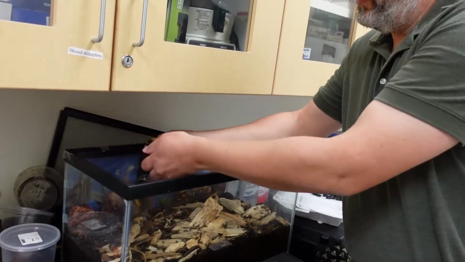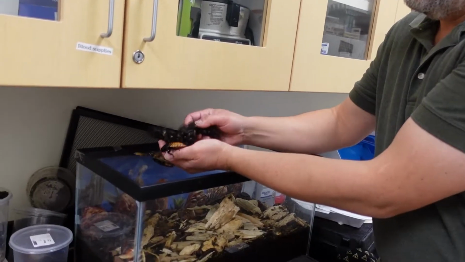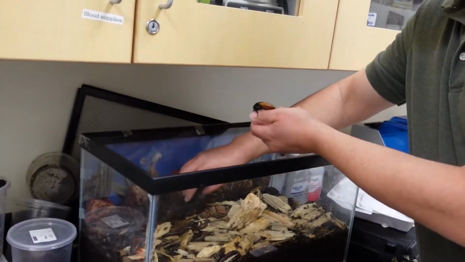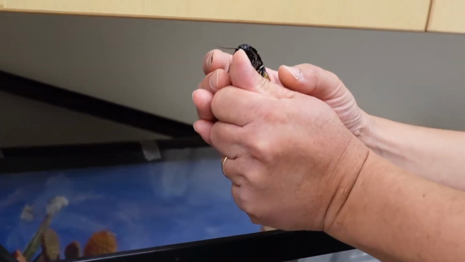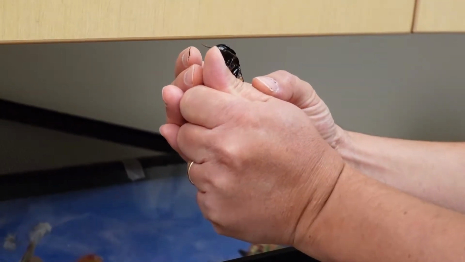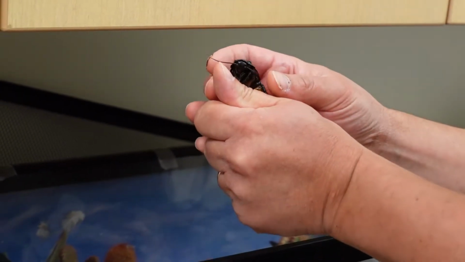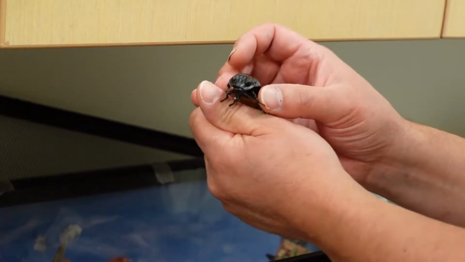You also have a lot of these pill bug things, potato bugs people call them, roly-polies. So in our general biology lab, you can do little experiments with them, learn about their classification, their lifestyles.